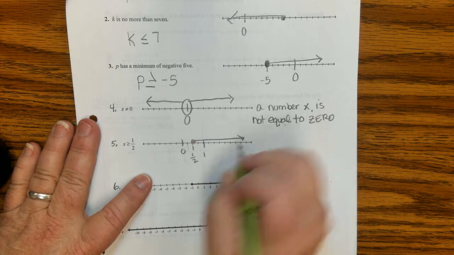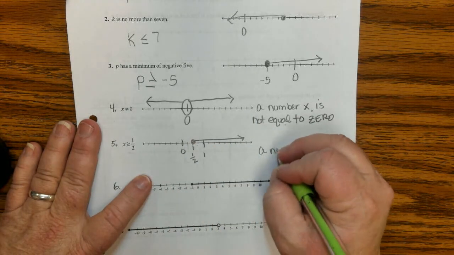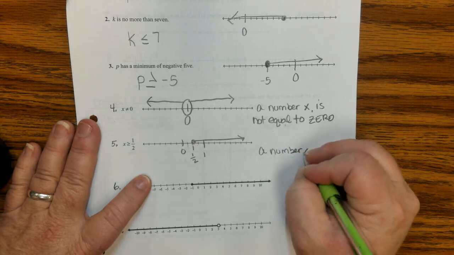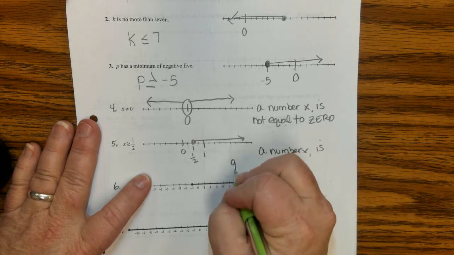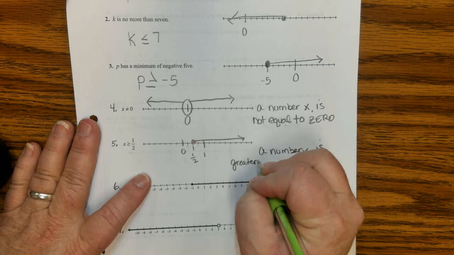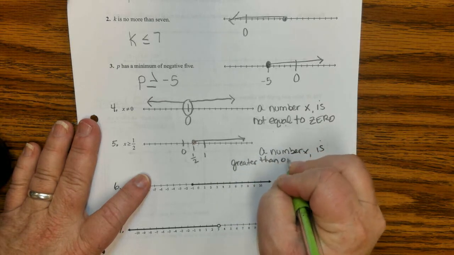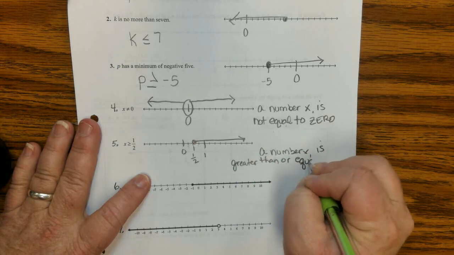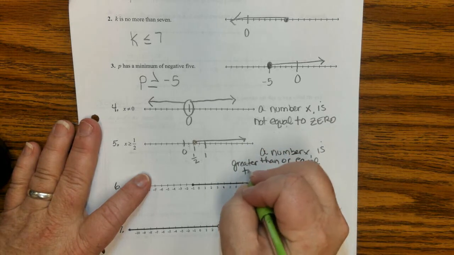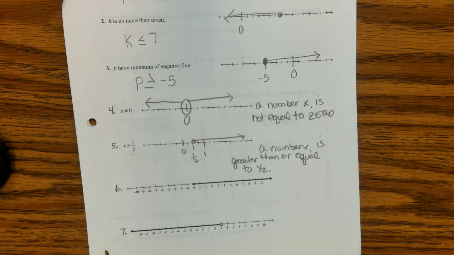Right. So here, a number x is greater than or equal to 1/2. Okay. Who wants to tell me what this one says?